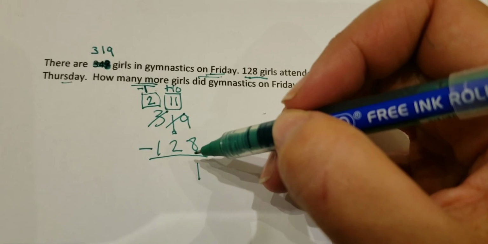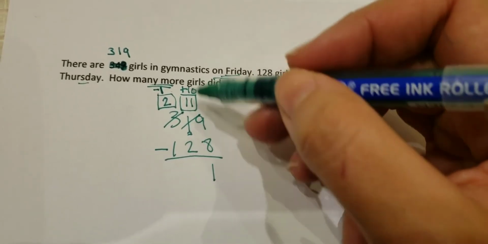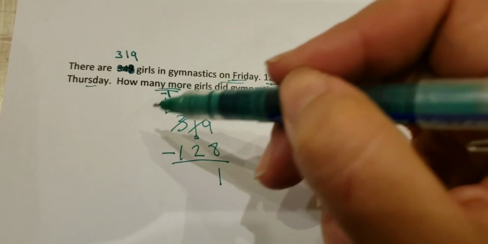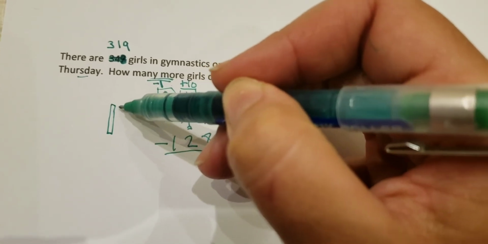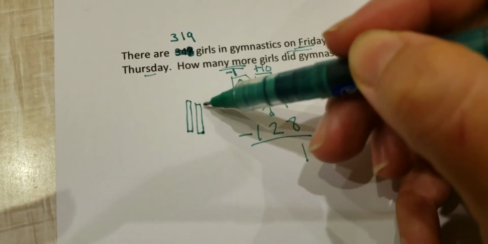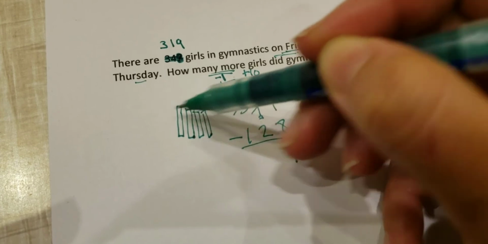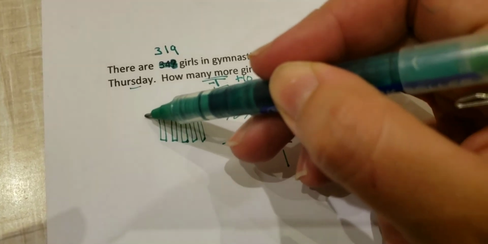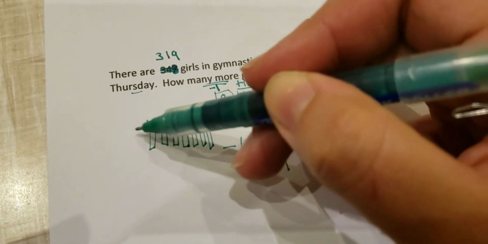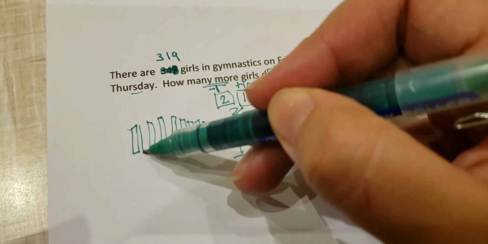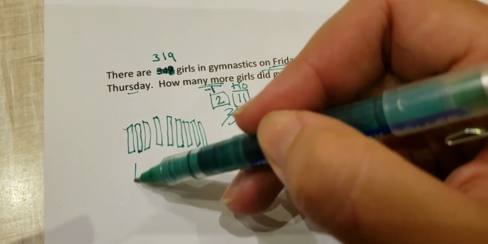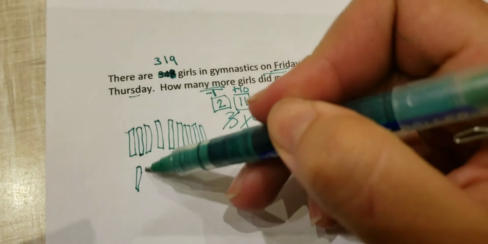11 minus 2. Now, if I need to, I can draw the base 10 for that because that might be a little difficult. 1, 2, 3, 4, 5, 6, 7, 8, 9, 10. Let me check that number. It's an 11.